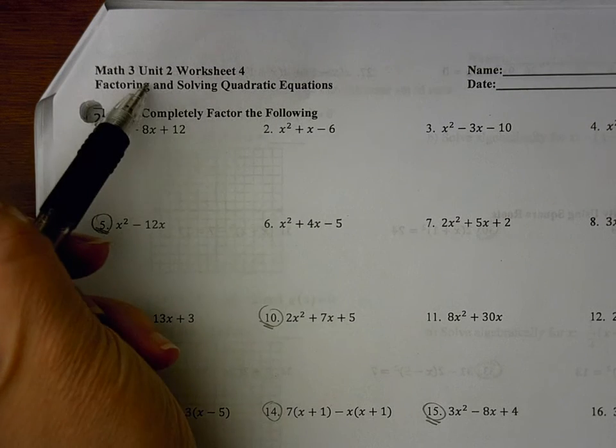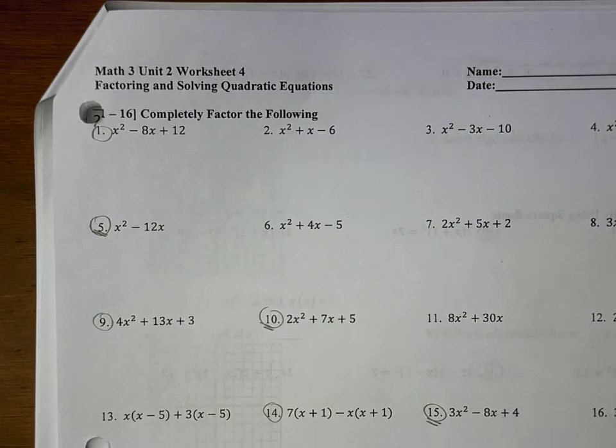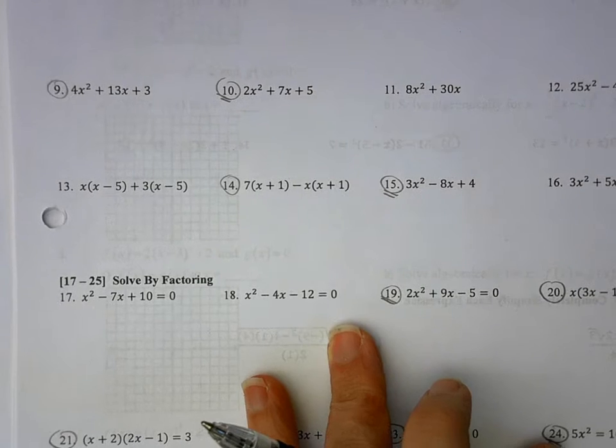Okay, this is a homework help for Math 3 Unit 2 Worksheet 4. So 1 through 16 we're just factoring, so I'm going to do number 10. So let's start with number 10.